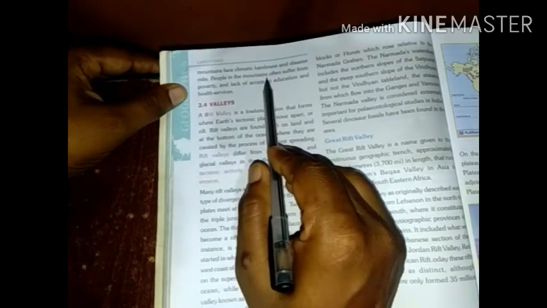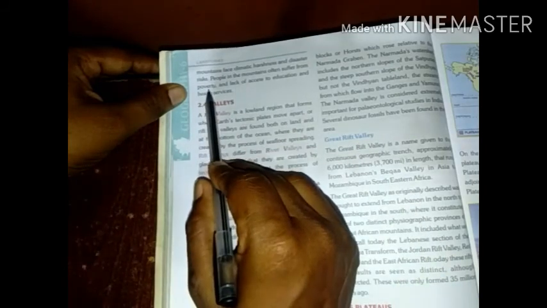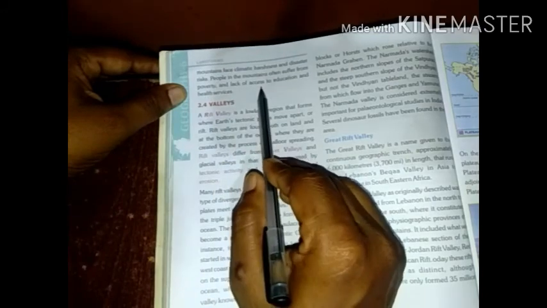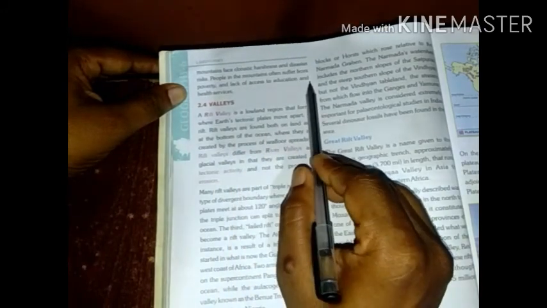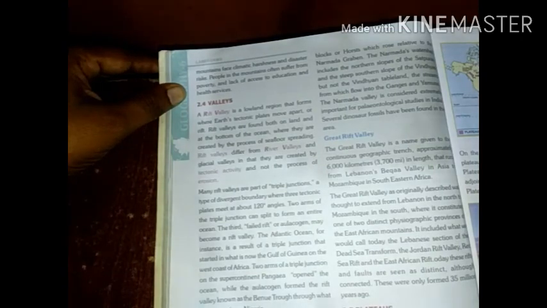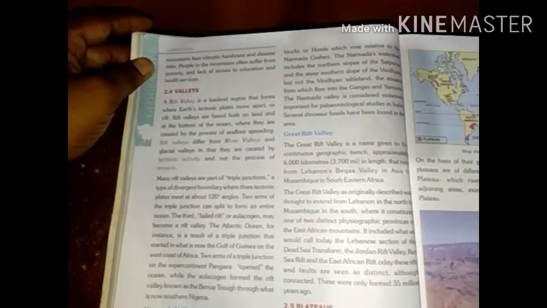People in the mountains often suffer from poverty and lack of access to education and health services. These are the benefits and importance of mountains.